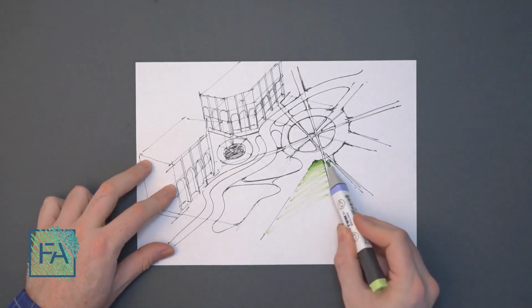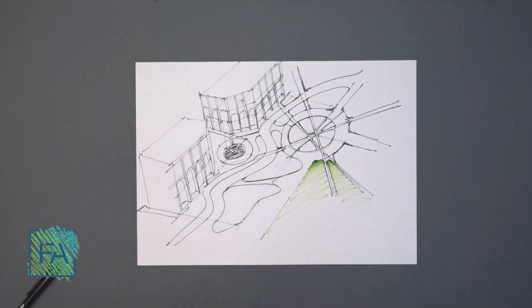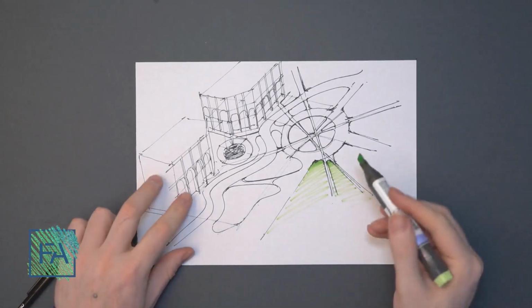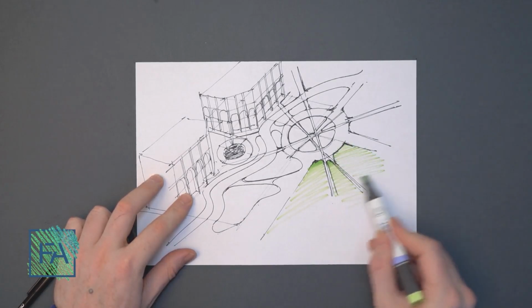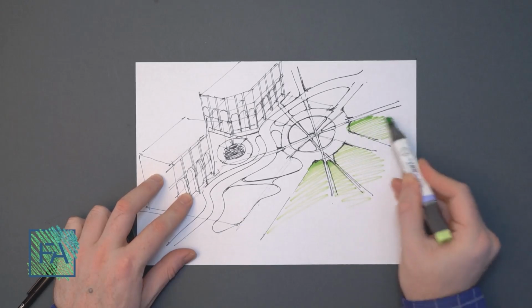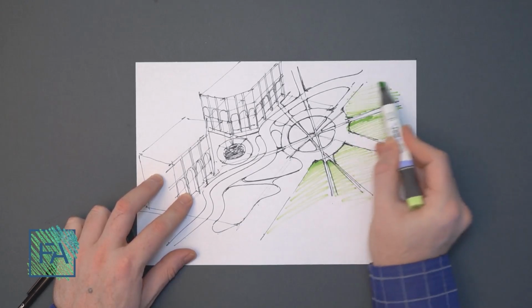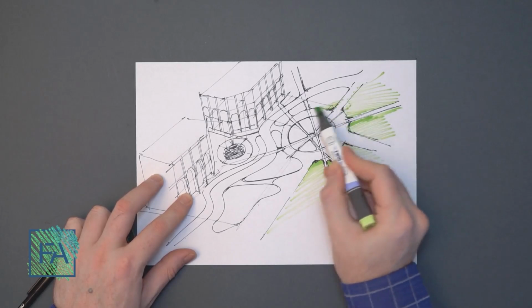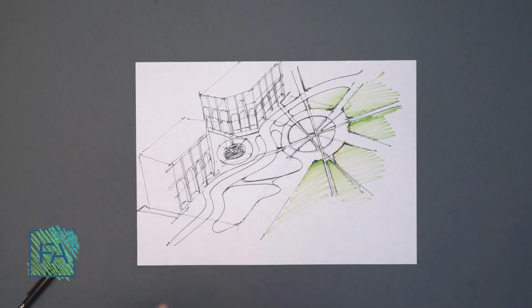And here, instead of doing trees like that, we can add some color for our greenery and for our grass, and after that we can add details like plants and trees. So first we are doing a basic color.